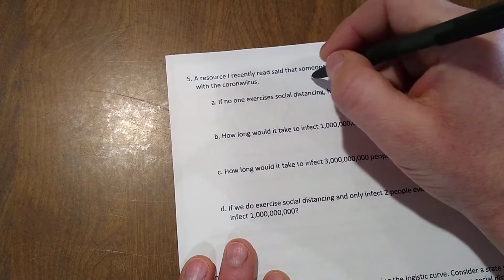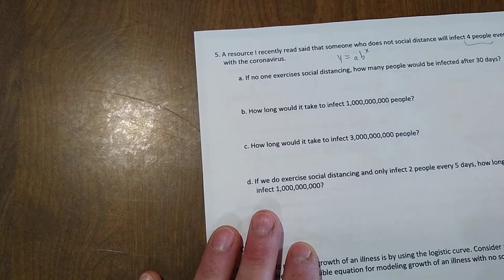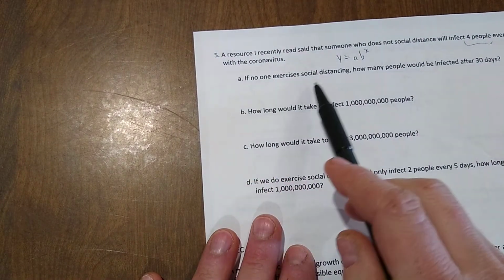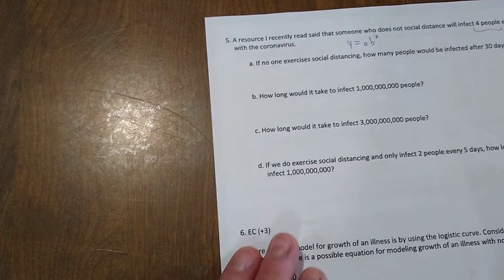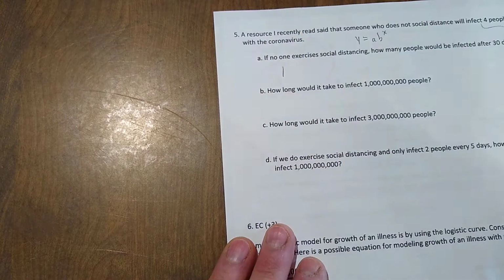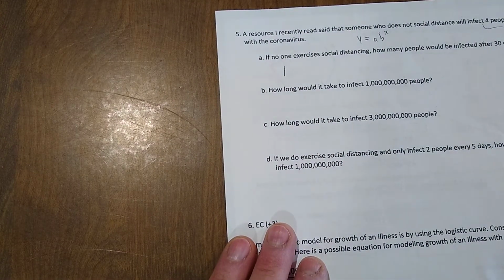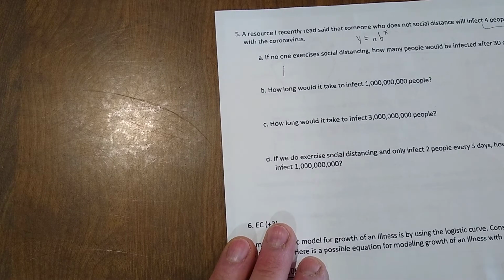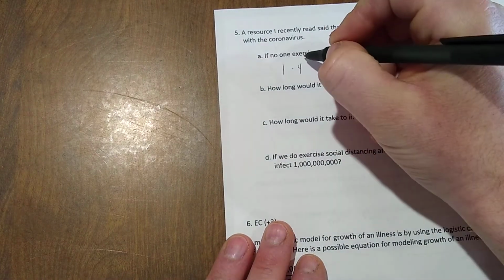The equation we're going to use is just y equals a b to the x. And let's figure out, if no one exercised social distancing, how many people would be infected in 30 days. Assuming we start with that one person in Wuhan, we're going to go 1. And if you're infecting 4 people, that's multiplying by 4. You're going to go 4 more, 4 more, 4 more. So I'm going to go times 4, and then power x.